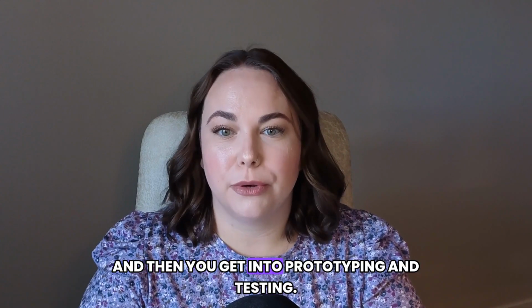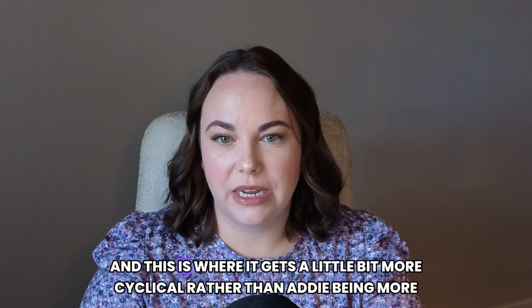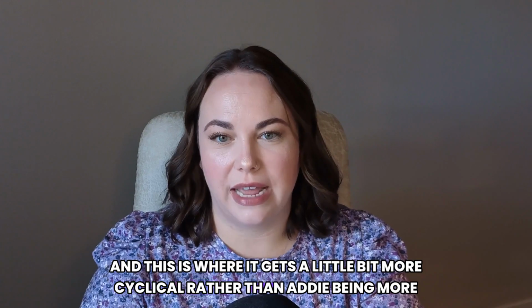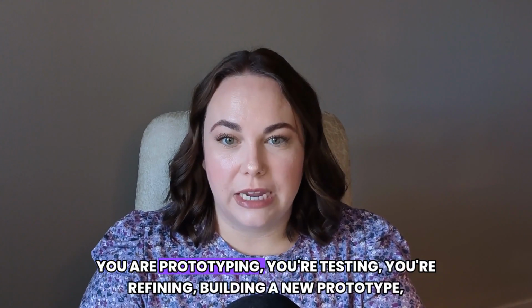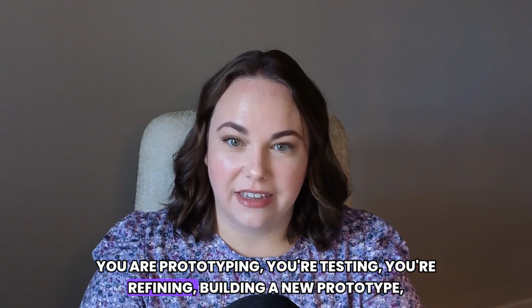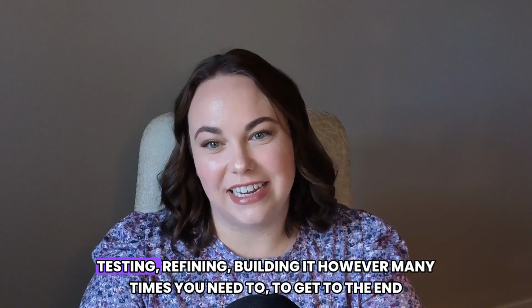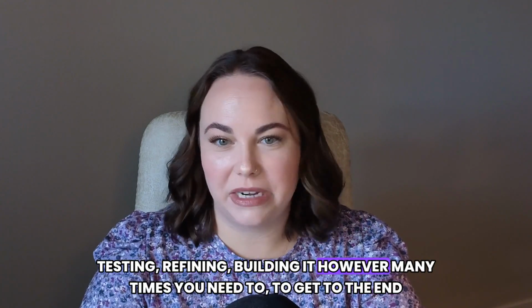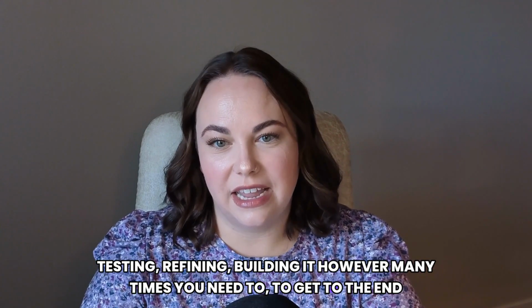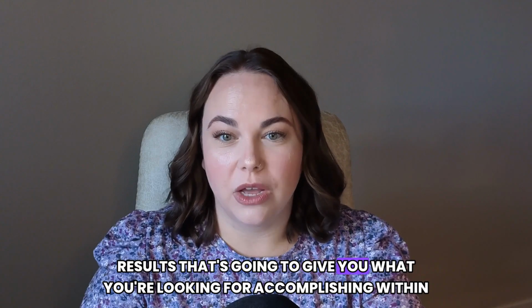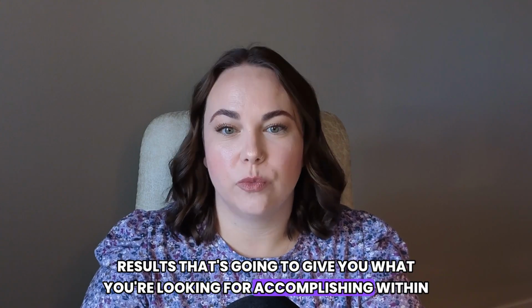And then you get into prototyping and testing. And this is where it gets a little more cyclical, rather than ADDIE being more linear. You are prototyping, you're testing, you're refining, building a new prototype, testing, refining, however many times you need to get to the end results that will accomplish what you're looking for within that course.